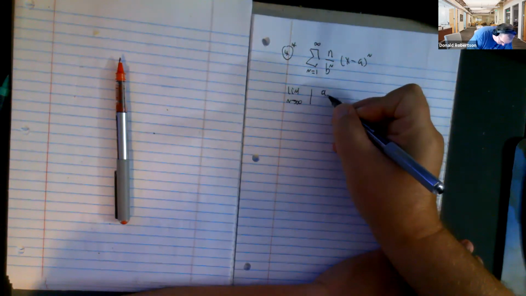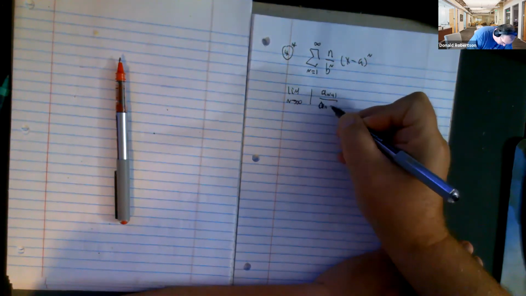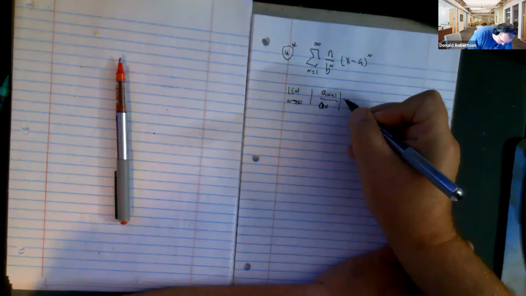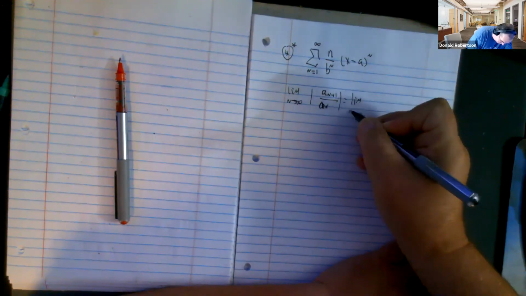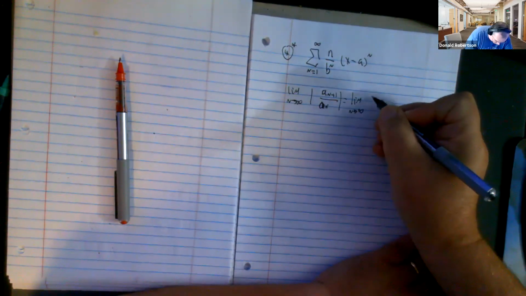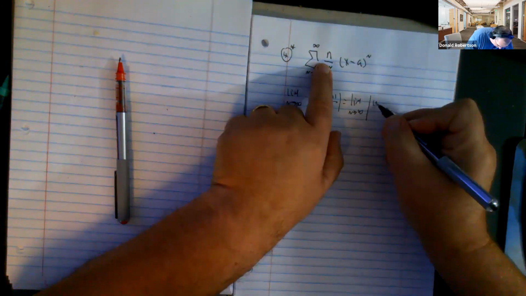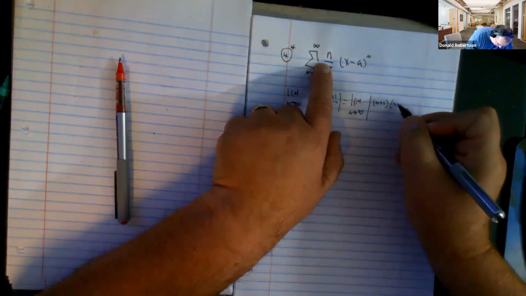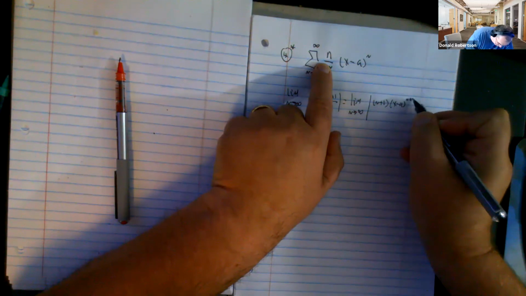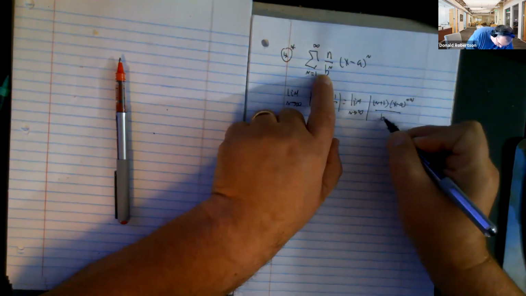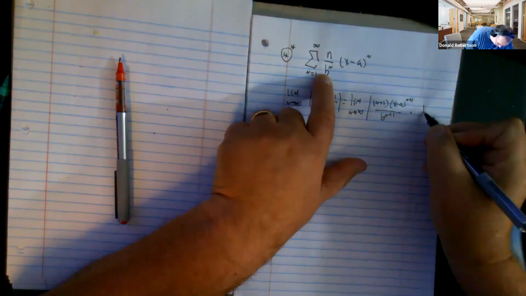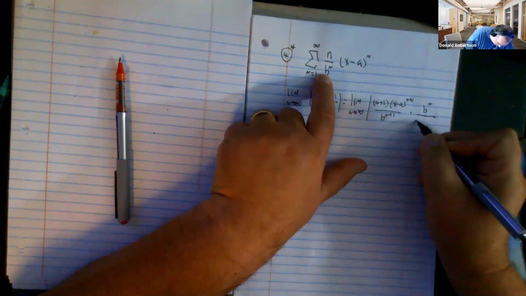If we do the limit as n tends to infinity of a_(n+1) over a_n, we get the limit as n tends to infinity of (n+1)(x minus a)^(n+1) over b^(n+1), and then turn everybody upside down with n's.